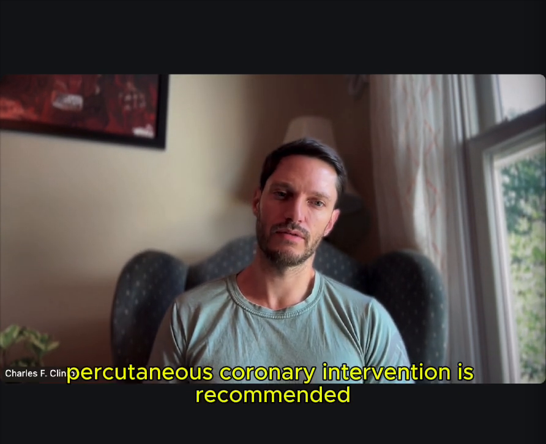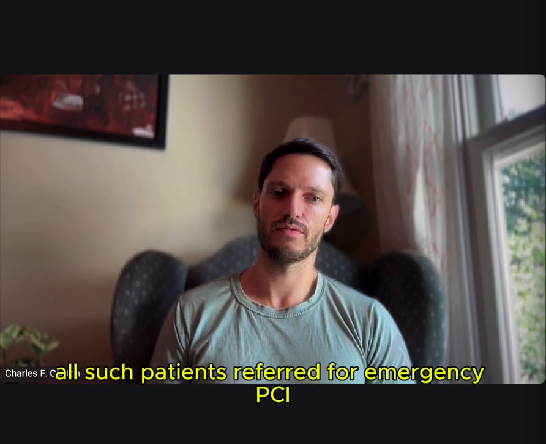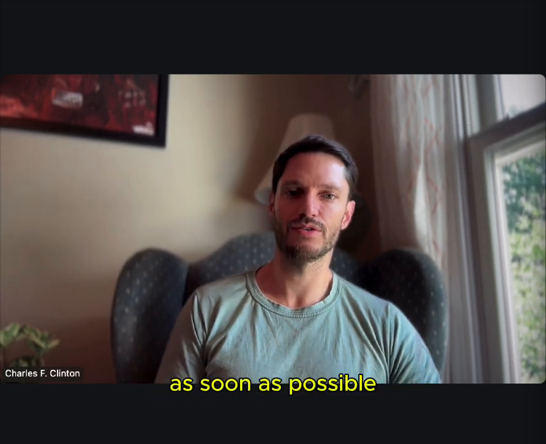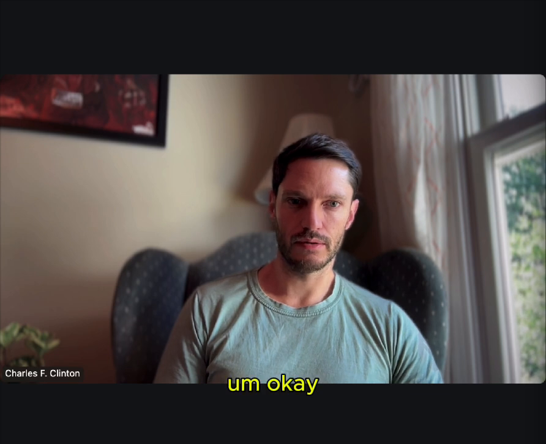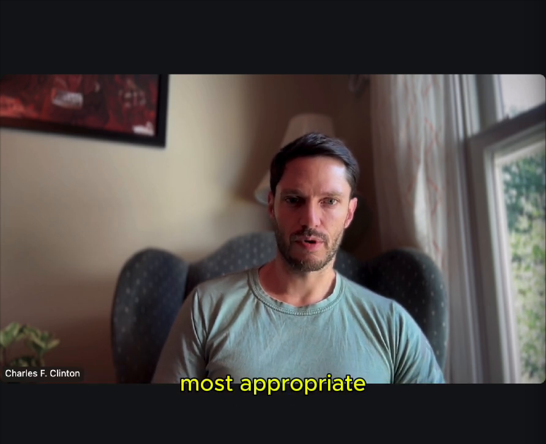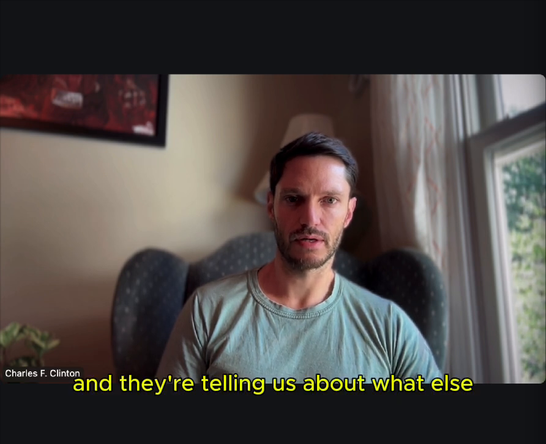Primary percutaneous coronary intervention is recommended emergently for acute ST segment elevation myocardial infarction. All such patients referred for emergency PCI should be pre-treated with antiplatelet and anticoagulant therapy as soon as possible. Let's see if they mention anything about the troponins. Okay, so it was a left anterior descending artery that was affected. Most appropriate next step is the coronary intervention. They're telling us about what else?